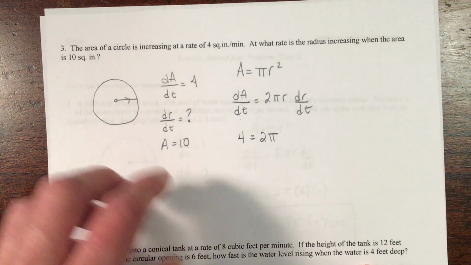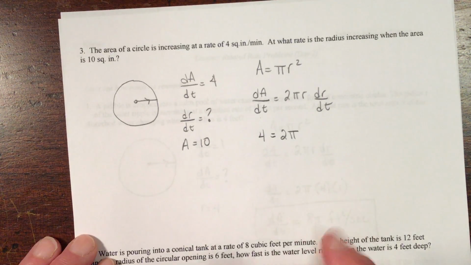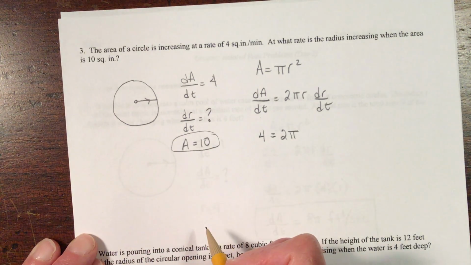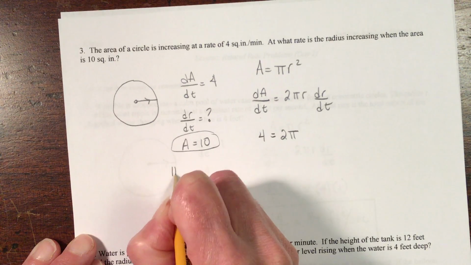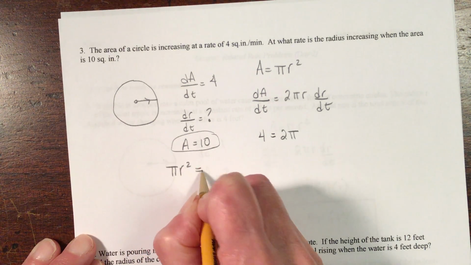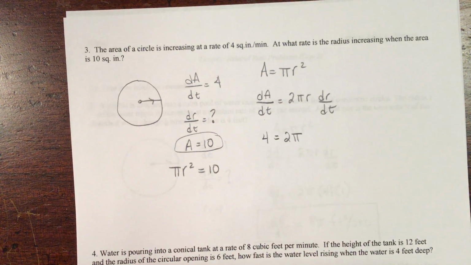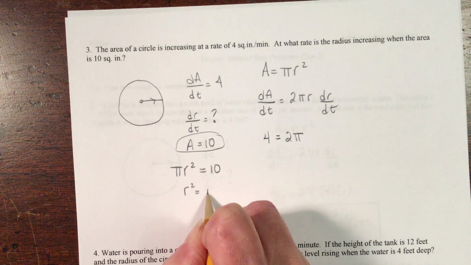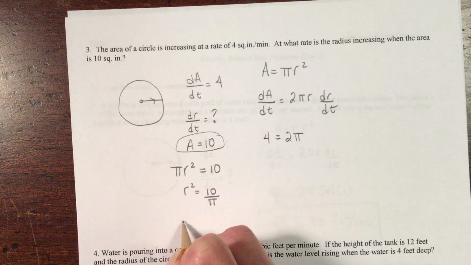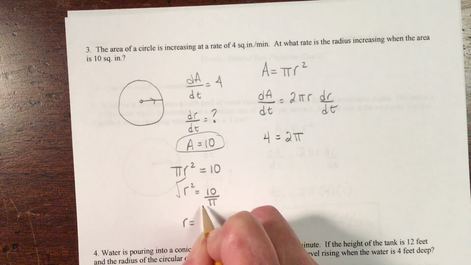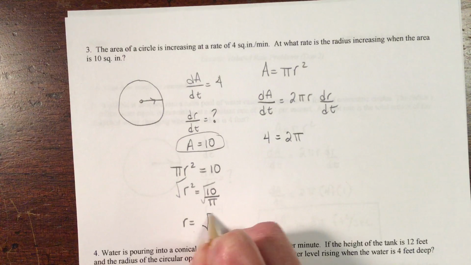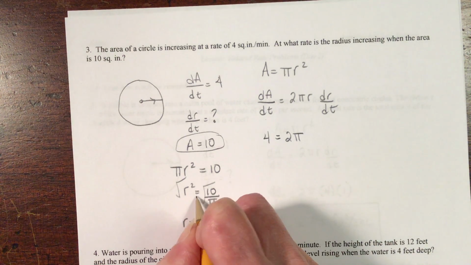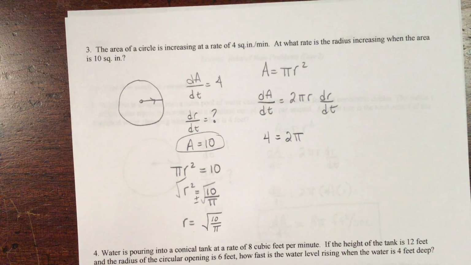So whenever that happens, go back to the situation they gave you. They gave us that our area, right? They want to know this when the area is 10. So we know our area is pi r squared, so we set that equal to 10. And when the area is 10, that means our radius, square root both sides, is square root of radical 10 over pi. Obviously, it's plus or minus, but we only want the positive one.